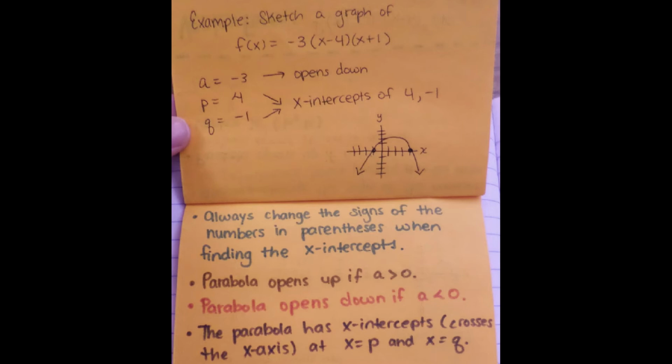So you're going to graph your x-intercepts. Go on your x-axis to 4, then go on the x-axis to negative 1, draw the points, and then connect them, but make sure your parabola is opening down. When you are working with intercept form, you graph the intercepts first, and then decide is the parabola going up or down.